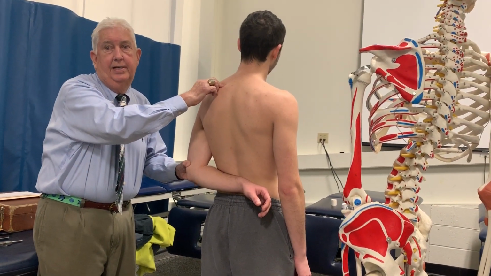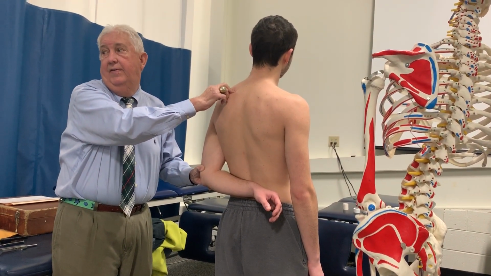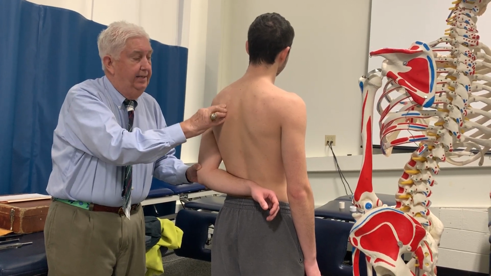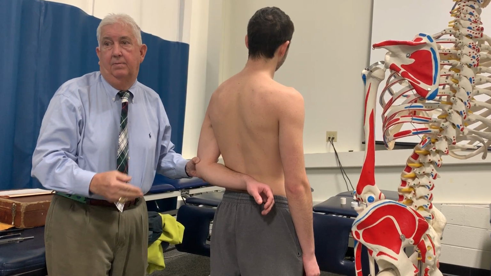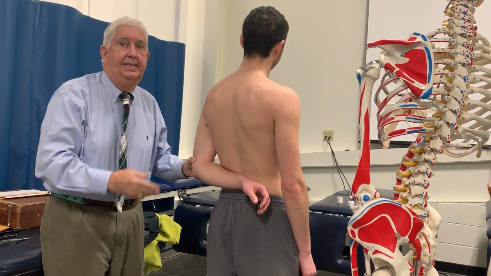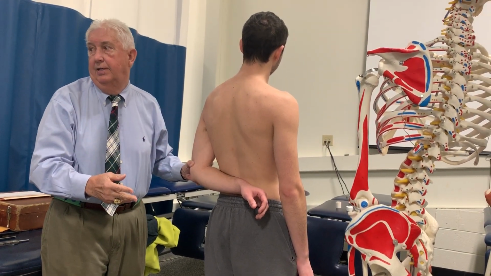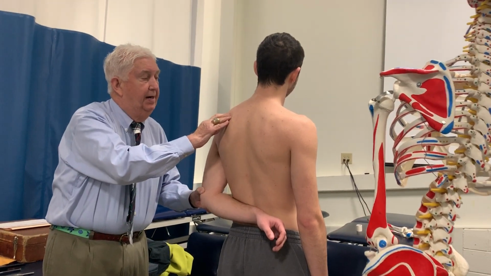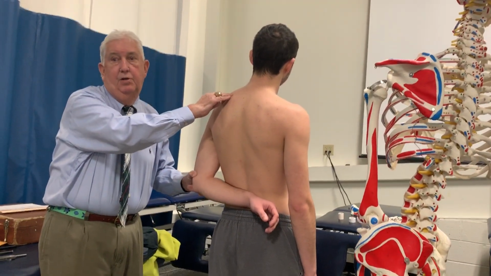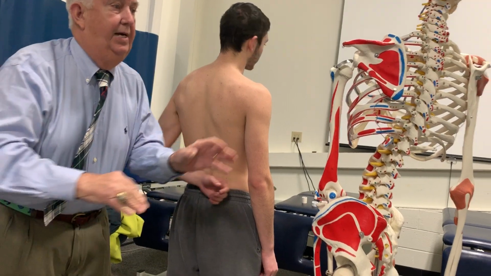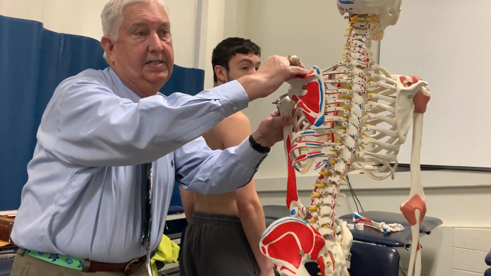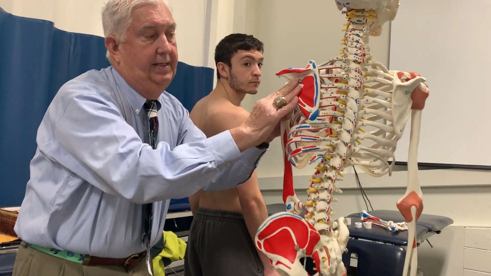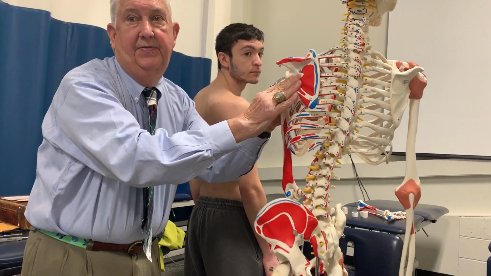If he says, ouch there, what attaches there? Levator scapula. If he has pain along the vertebral border, I'm thinking the rhomboids, minor and major. And deeper would be serratus anterior. Okay? So I find the scapular spine and go above. That's the supraspinous fossa. So right here, the scapular spine above supraspinous fossa. Below, in here, that's the infraspinous fossa.